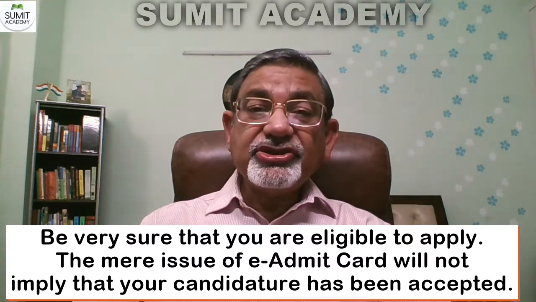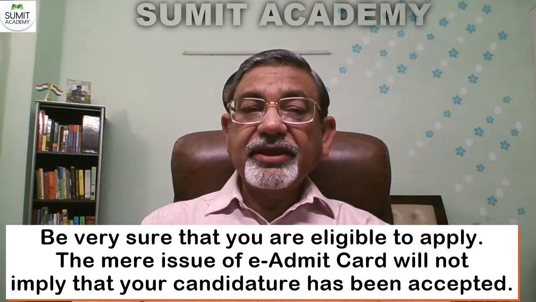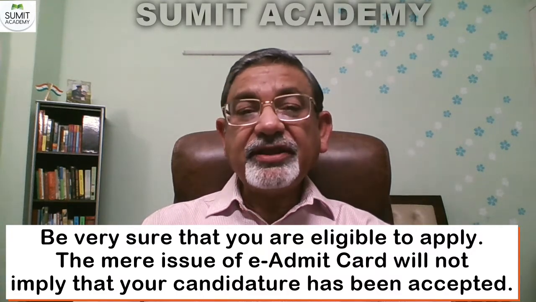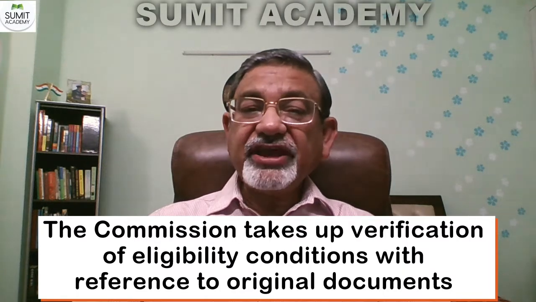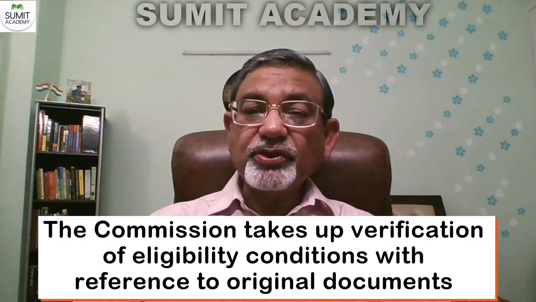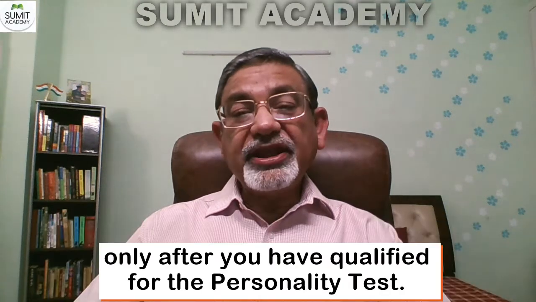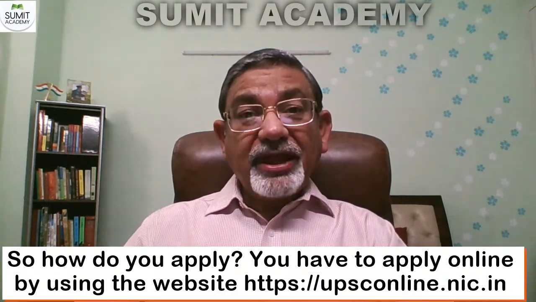The mere issue of an e-admit card will not imply that your candidature has been accepted. The Commission takes up verification of eligibility conditions with reference to original documents only after you have qualified for the personality test. So, how do you apply?